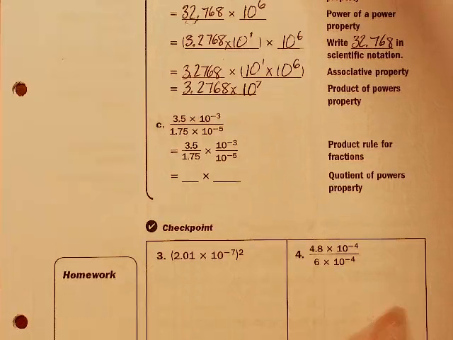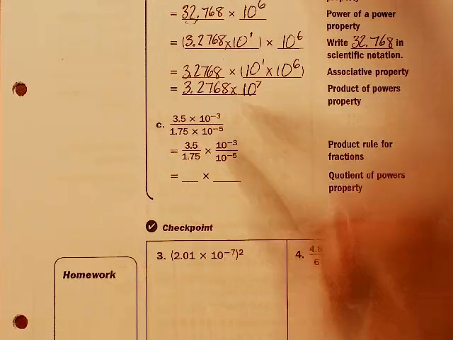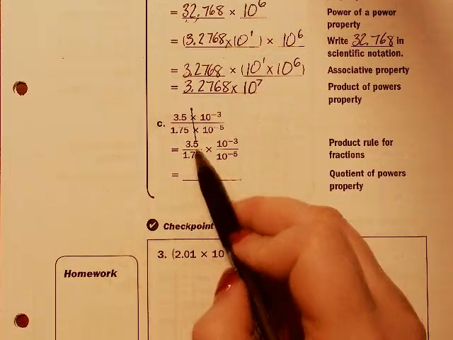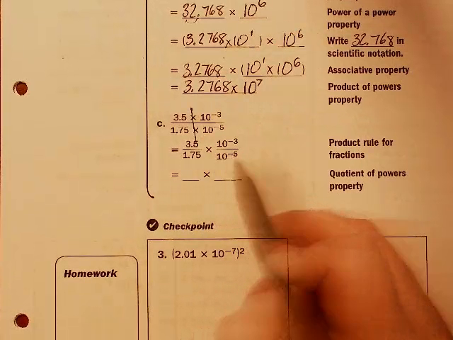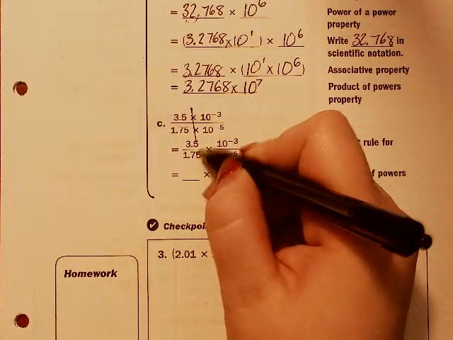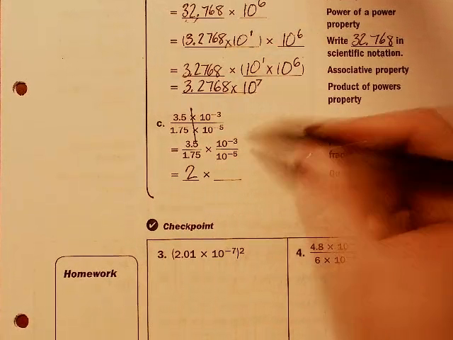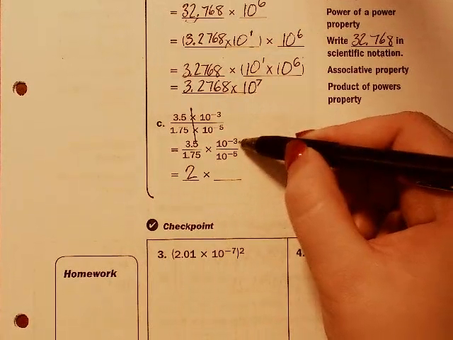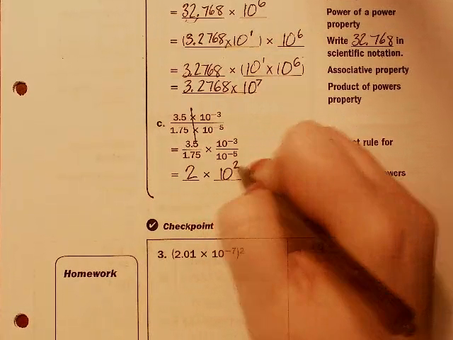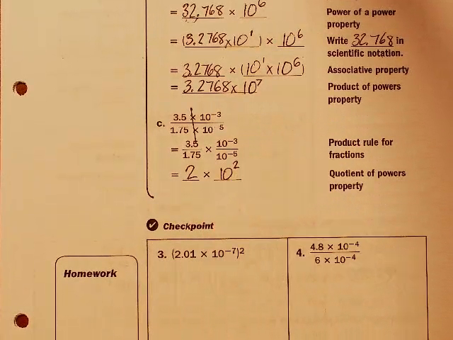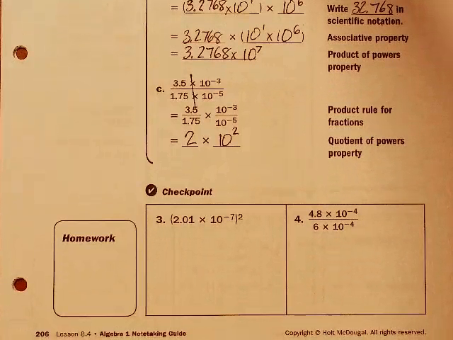Now, 3.5 times 10 to the negative 3 all over 1.75 times 10 to the negative 5th. We can break this into two fractions. So we get 3.5 over 1.75 times 10 to the negative 3rd over 10 to the negative 5th. We divide our decimals here and we get 2. And then we subtract our exponents. So negative 3 minus a negative 5 is the same as negative 3 plus 5. So I get 10 squared. Go ahead and pause the video and complete those last two checkpoints.